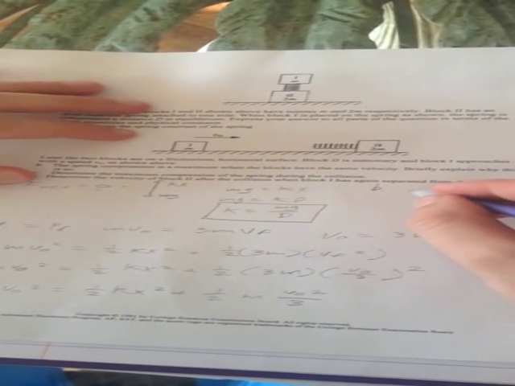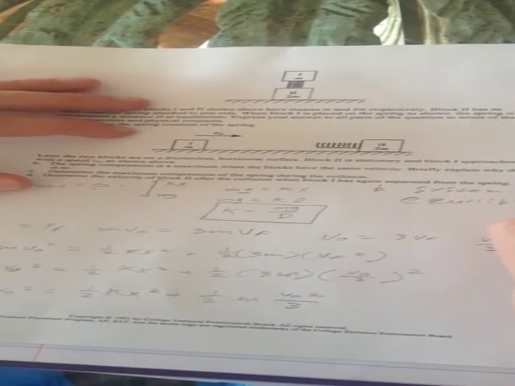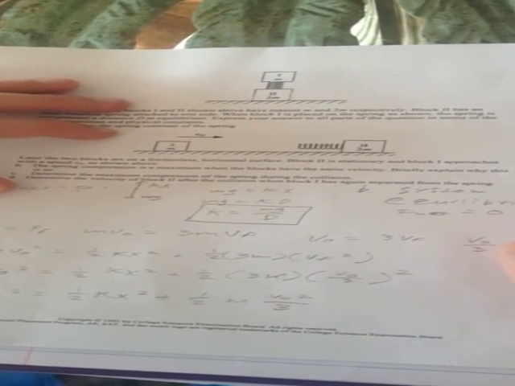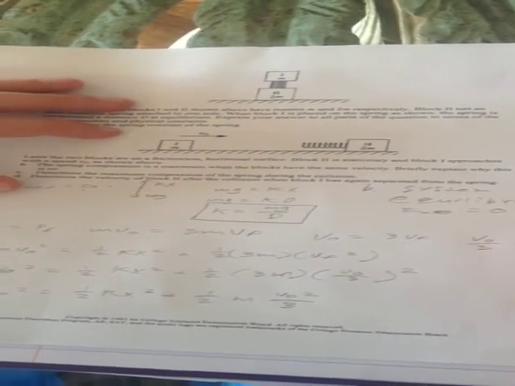Alright, so part B just asks for an explanation of part A, and you can say since the system is at equilibrium that f net equals 0, therefore mg equals kx, and then the rest is just shown right there in that step in part A.